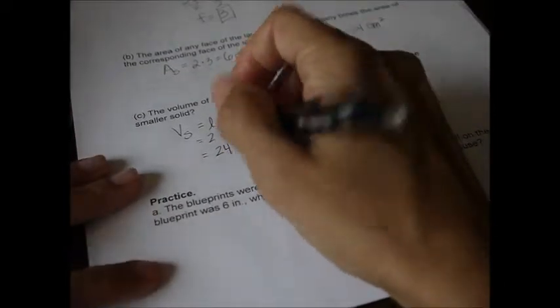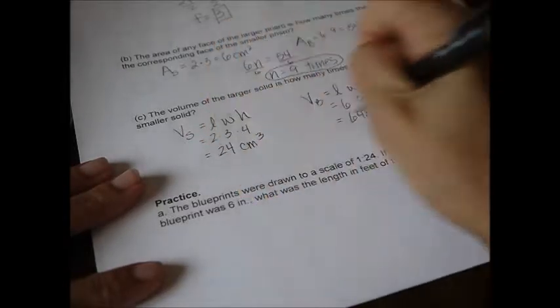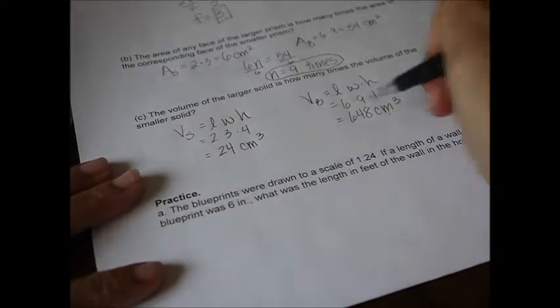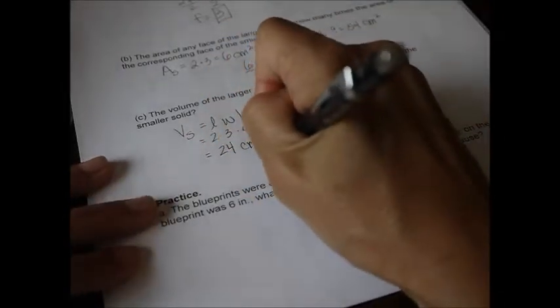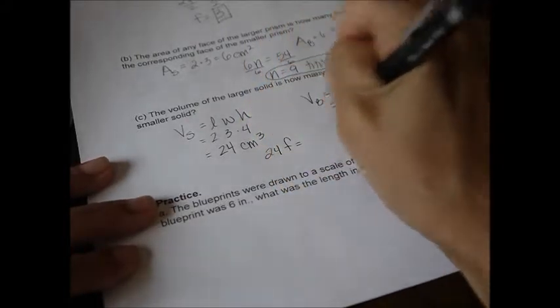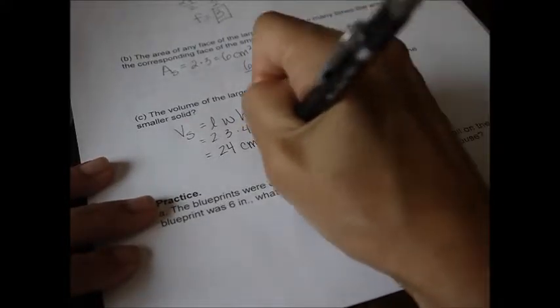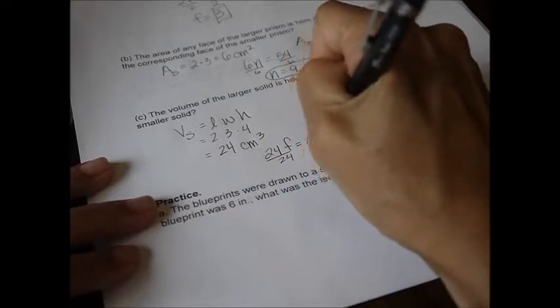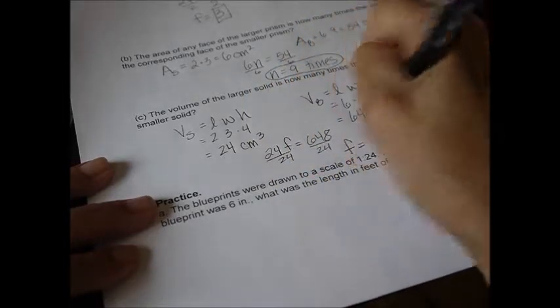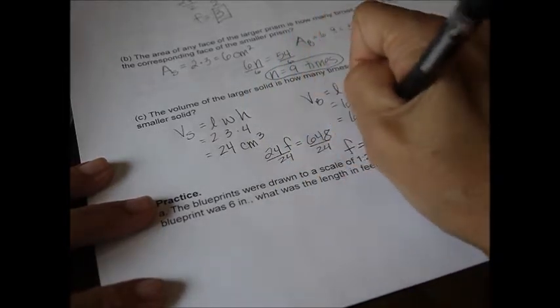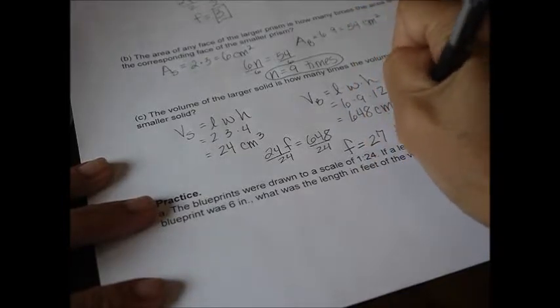And how much bigger is this volume than the smaller one? So we 24F equals 648, divide both sides by 24, and F equals, when we divide that, we get 27 times.